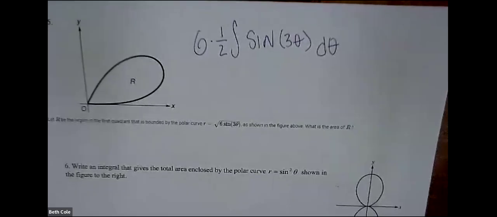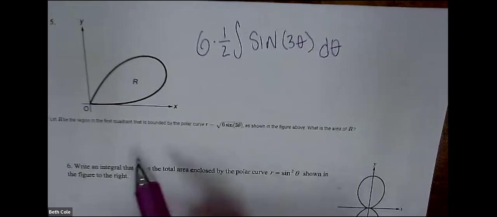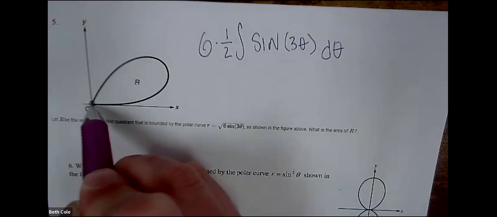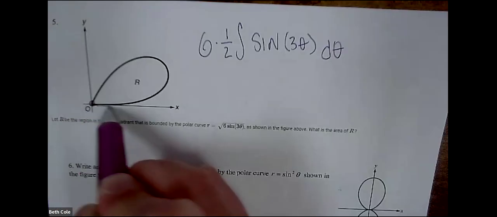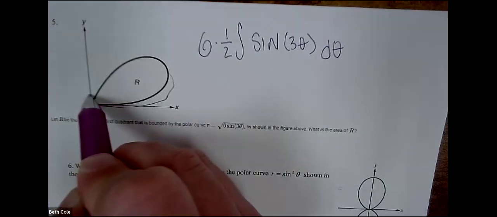You can move a coefficient. You can't move a variable. So you can't ever take a theta out of an integral. You can't ever take an x out of an integral. But if it's just a coefficient, sometimes it depends on how the problem looks. In this case, I would like to get rid of it. It's a coefficient. Well, a constant is something that's added on at the end. A coefficient is multiplied.